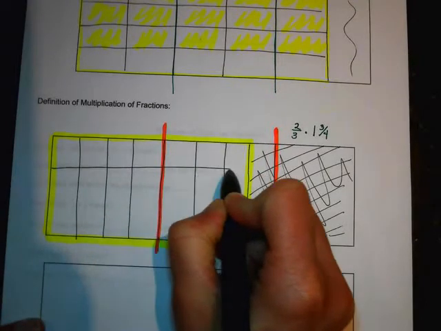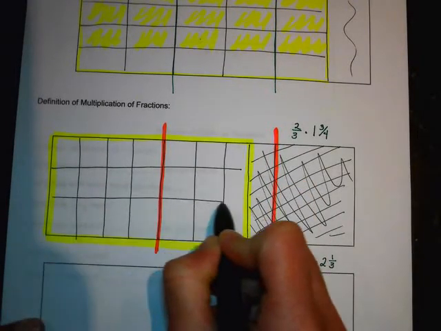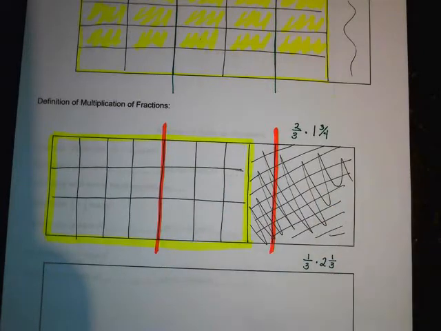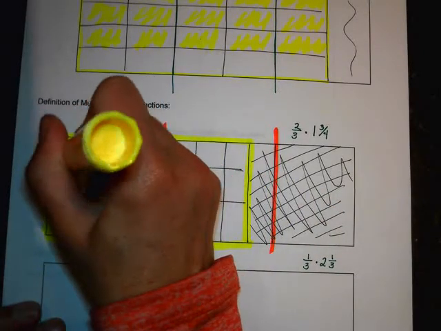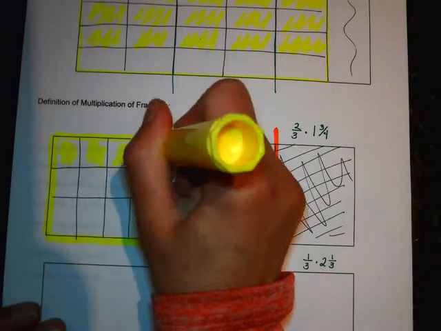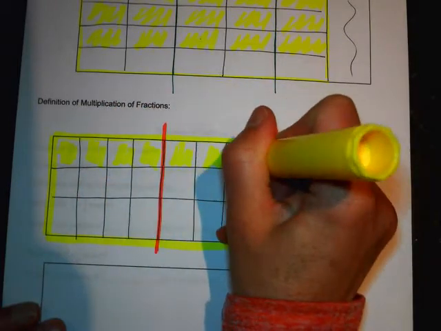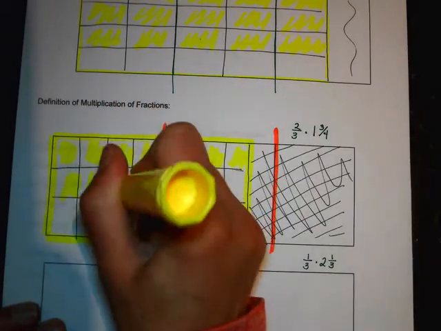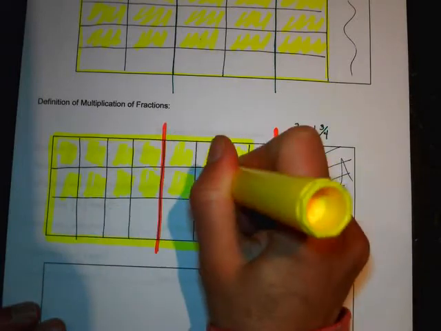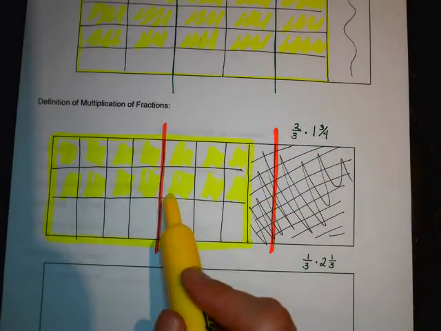And so, not drawn to scale, but we want 2/3. So there's 1/3, 2/3. Okay. So there's my answer. Like this right here in yellow is my answer.